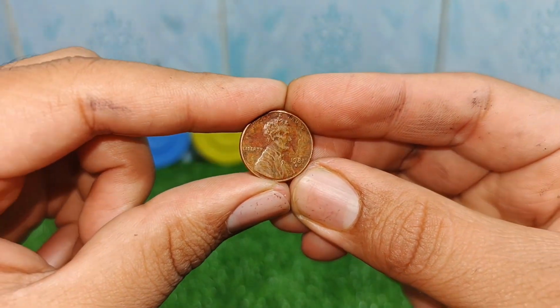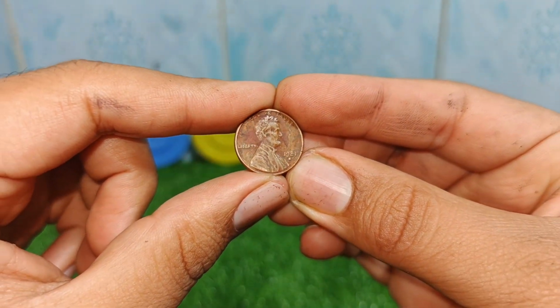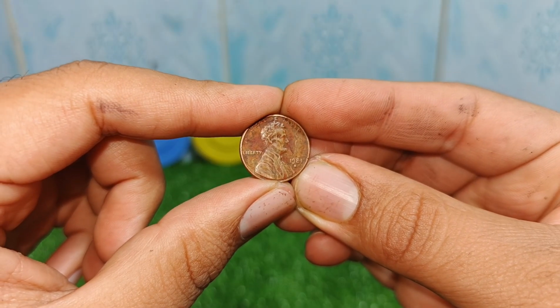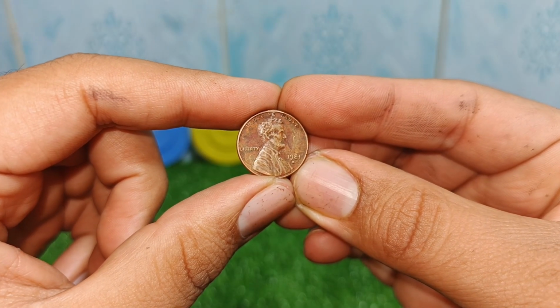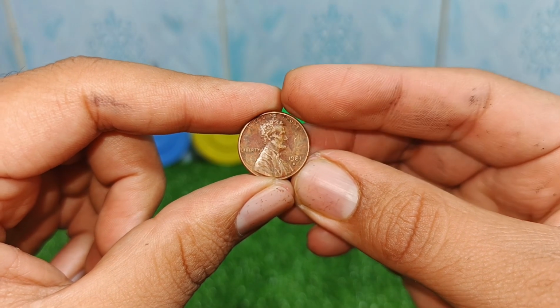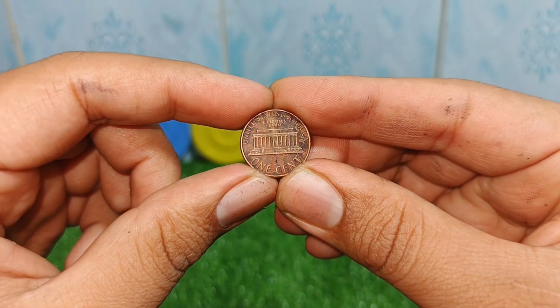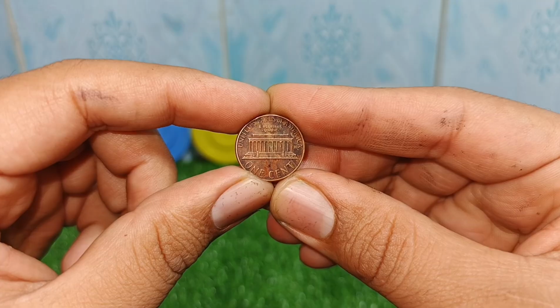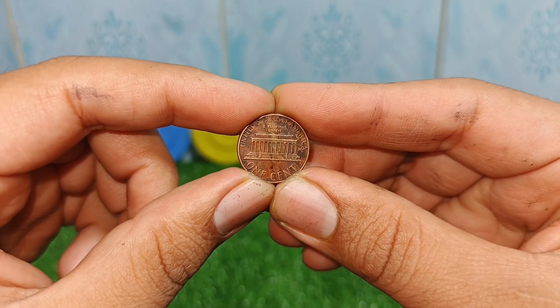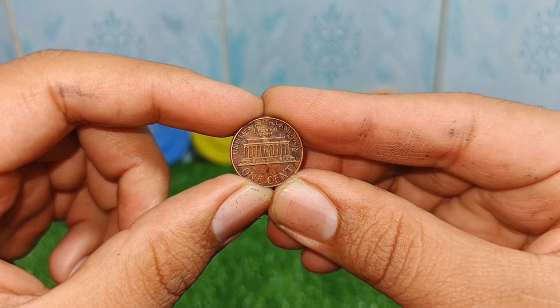This coin is special because 1981 was the second last year of high copper cents. In 1982, the U.S. Mint changed the composition due to rising copper prices. 1. Metal composition. The 1981 cent is 95% copper, 5% tin and zinc. This gives it higher weight, better durability, and a richer reddish tone.